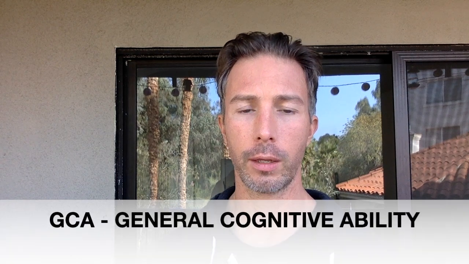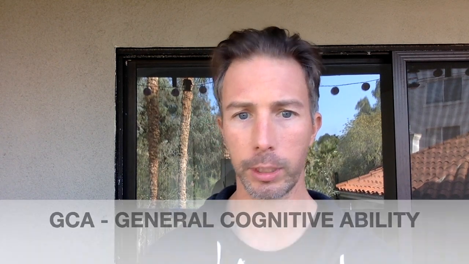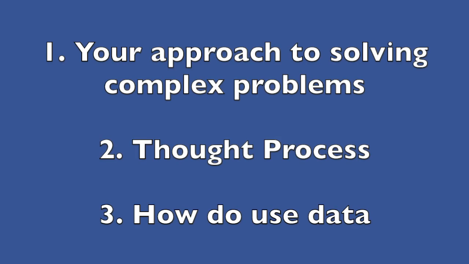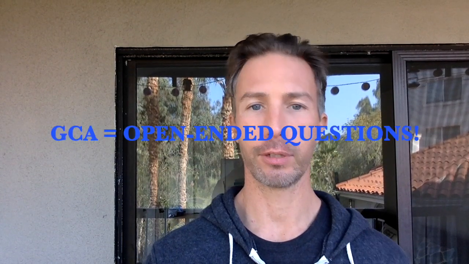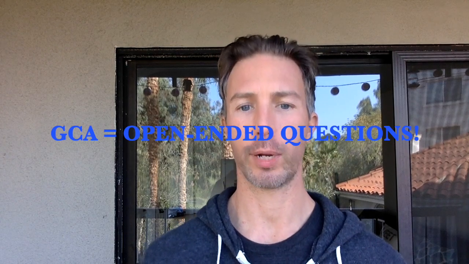And so GCA, that's short for general cognitive ability, and Google highlights this in 3 specific areas. It's your approach and ultimately how you solve complex problems, thought process, and how you use data. And let's just define cognitive, right? This is conscious intellectual activity such as thinking, reasoning, remembering, memory, judgment, knowing, perceiving. It's a lot. So GCA definitely shows up in the form of open-ended questions and how you solve complex problems.